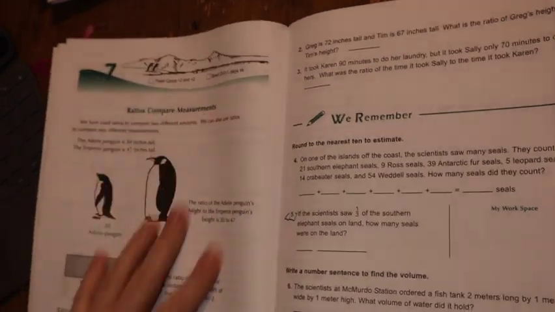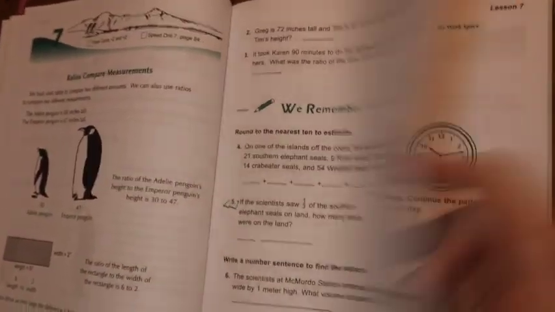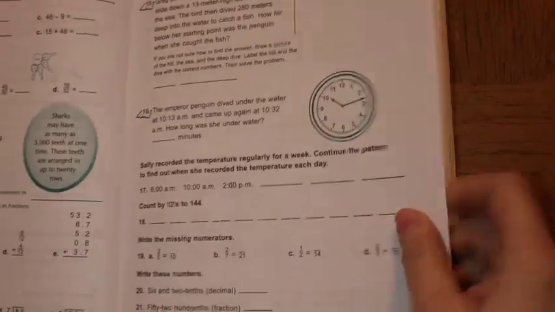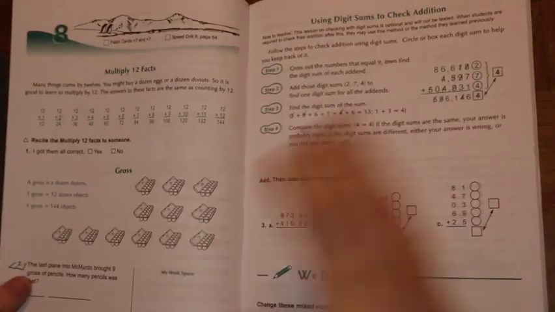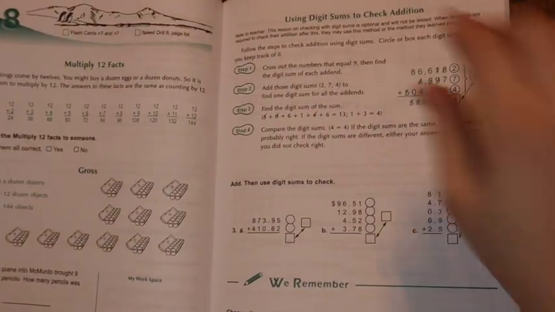So here's level 7. Here's lesson 7. They're going over it, and then this is all review. So if your children know all fractions well and decimals well, you can skip all of that if that makes it easier on you. Make it your own, make it work for you. So there's that one.